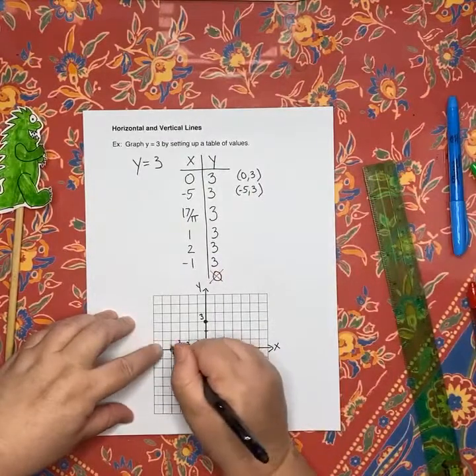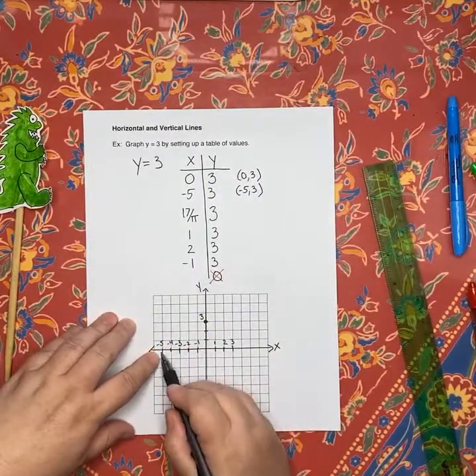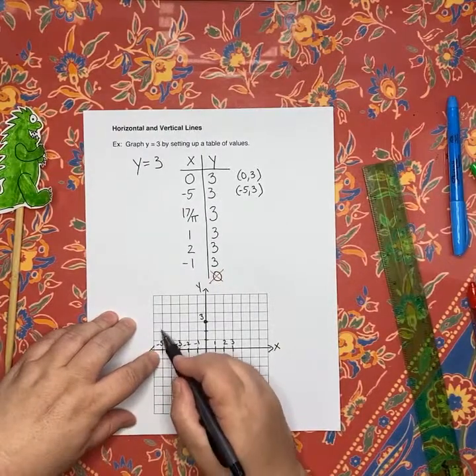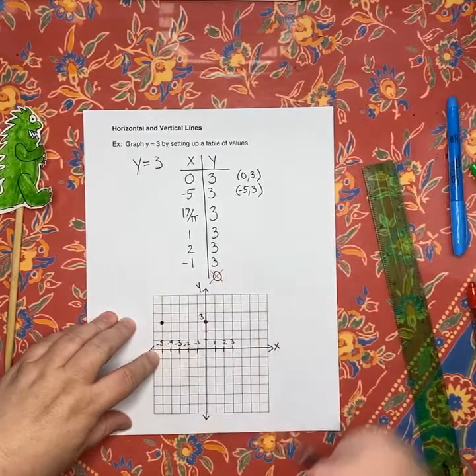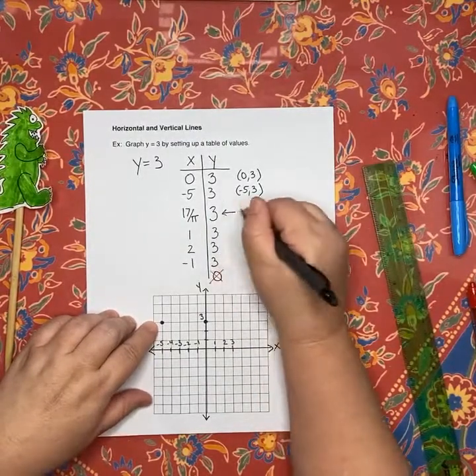Oops, I got to keep going. There's negative 4. There's negative 5. Go out to negative 5 in the x direction, 1, 2, 3. There we go. There's my point there. Right there. Again, I'm not going to graph this one.